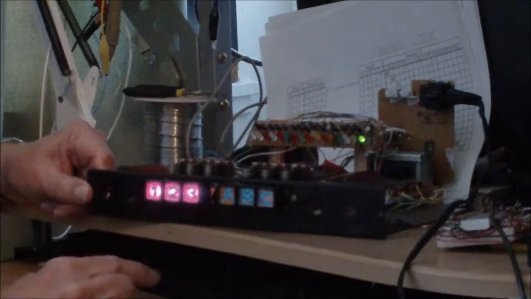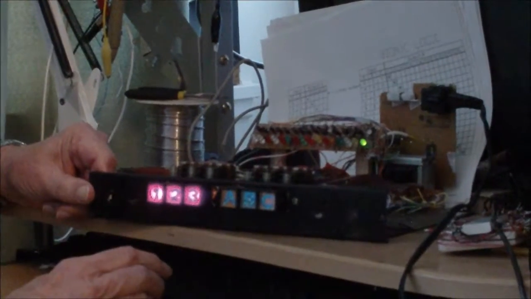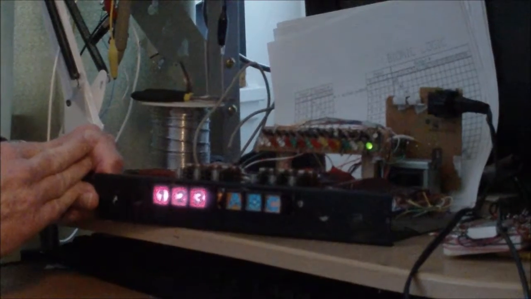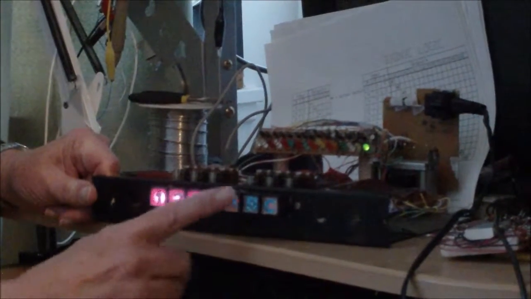Now we can put all of these on, and you can see the progression from 0 level to the 3 levels.